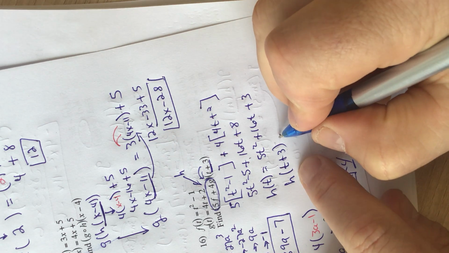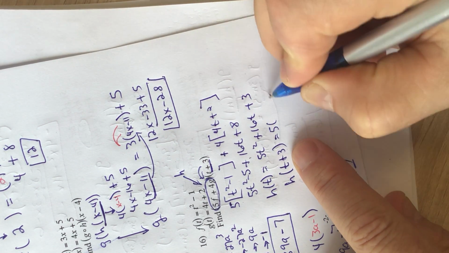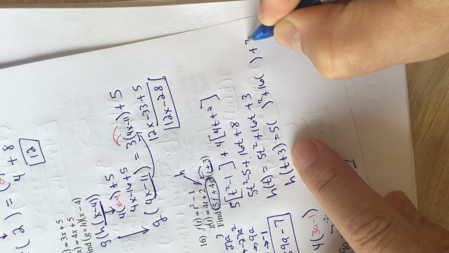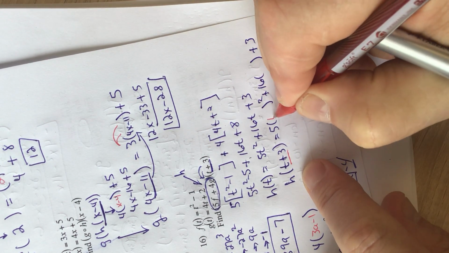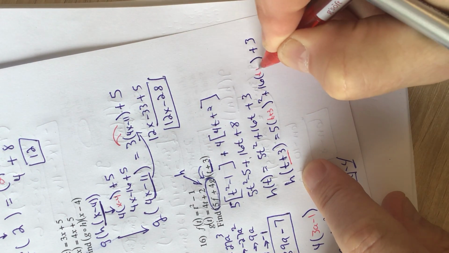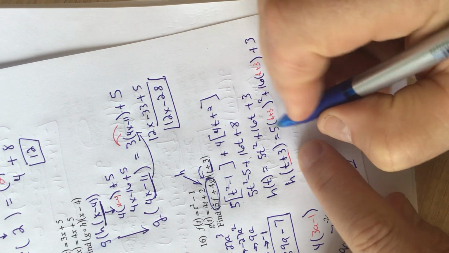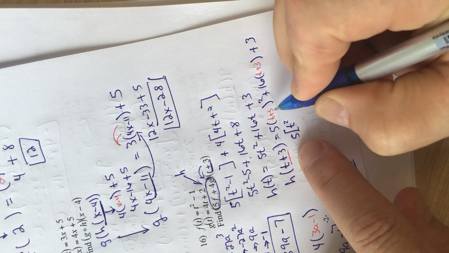Okay, well, we have 5 times whatever squared plus 16 times whatever plus 3. And the whatever is the t plus 3. Okay, squareds. Double square. So this is 5 times t squared. The first one squared.